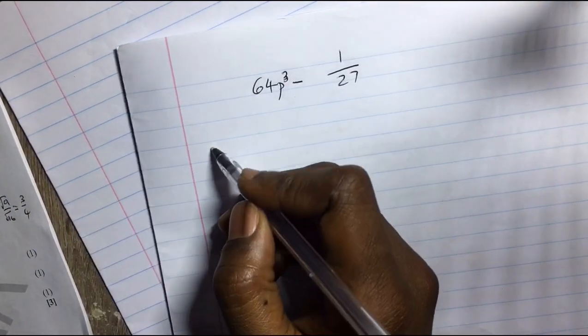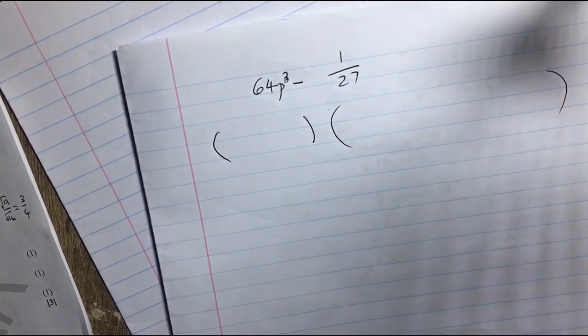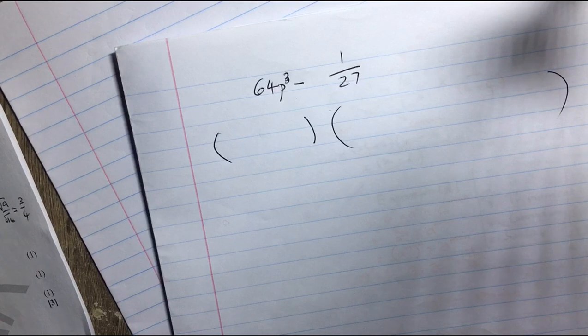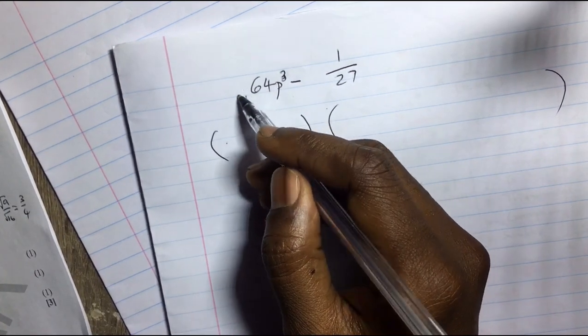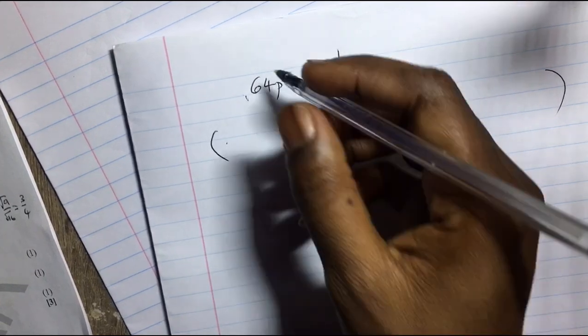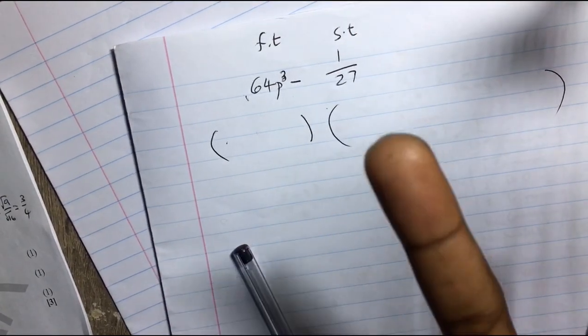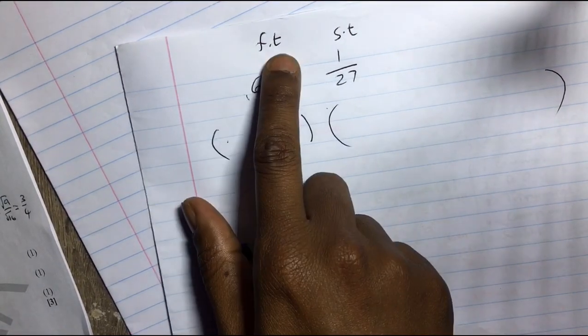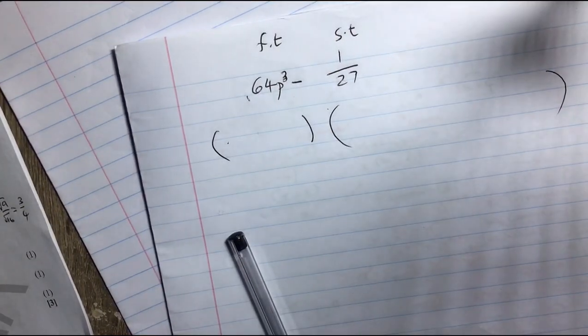It says you have a smaller bracket and a bigger bracket. I hope you still remember this. So in the first bracket, you're going to find the cubic root of each. So this is the first term, this is the second term. We only have two terms. So FT stands for the first term, ST stands for the second term.